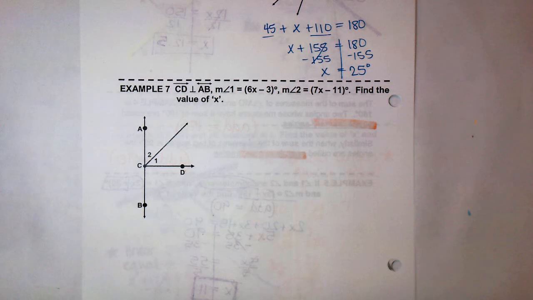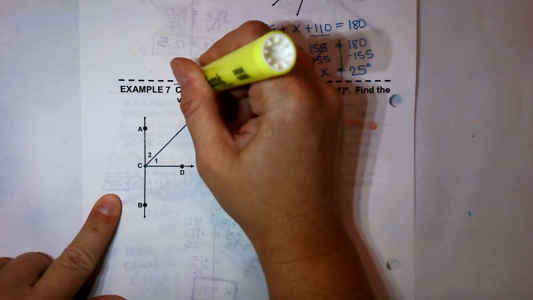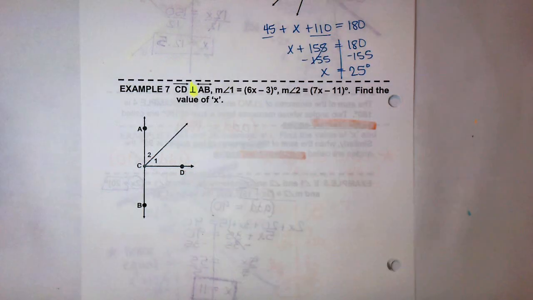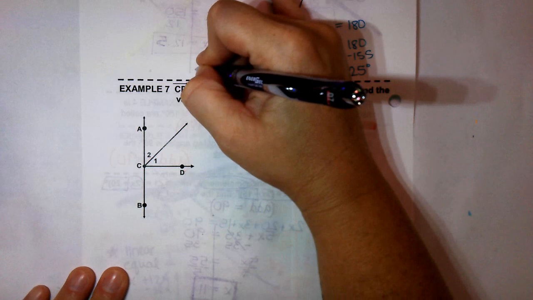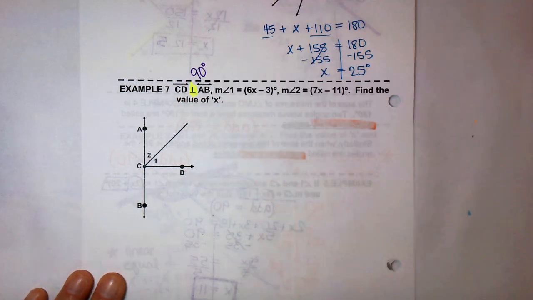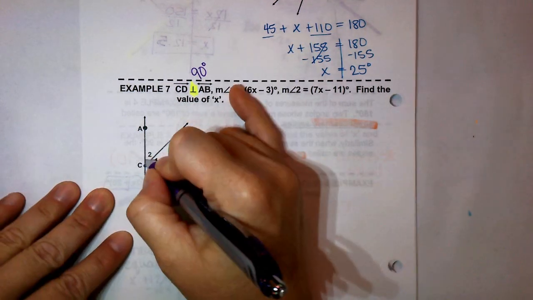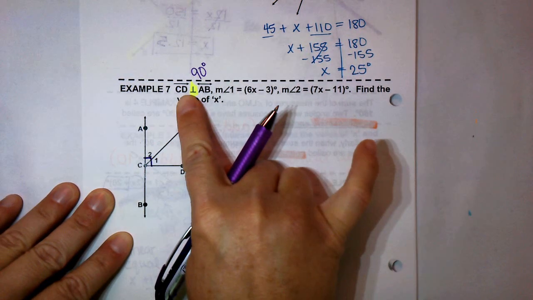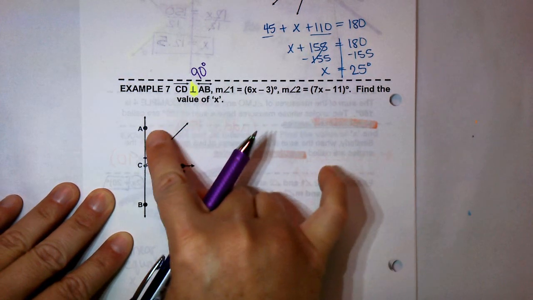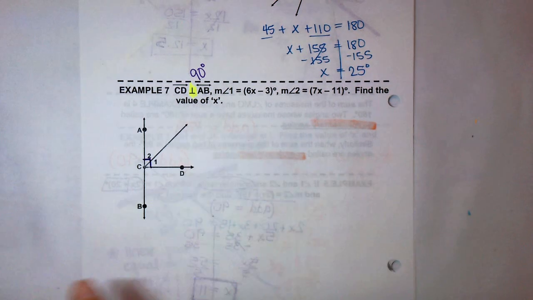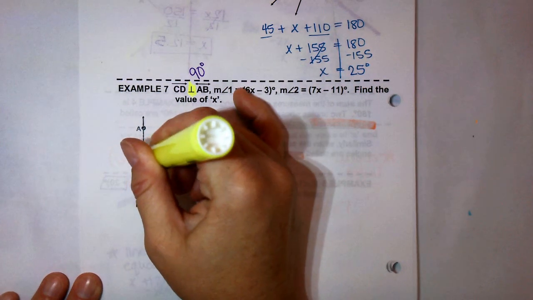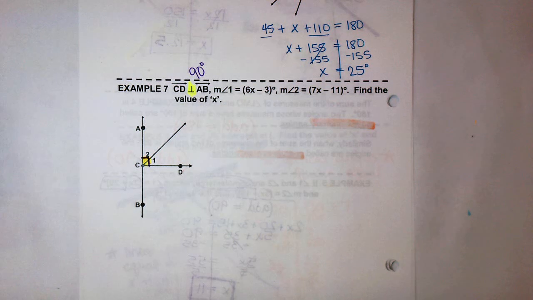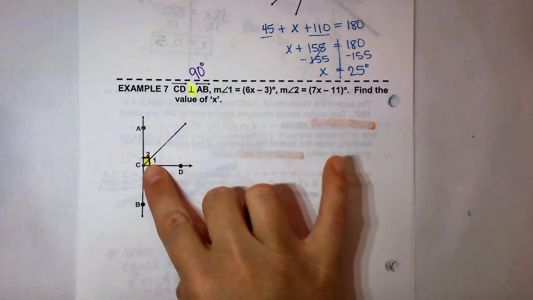Okay, remember, what did we say this little symbol meant? Perpendicular, which meant what angle measure? 90 degrees. So this section is 90 degrees because it says CD and AB are perpendicular. So that is 90. I have angle 1 and angle 2, and I know they have to be 90.